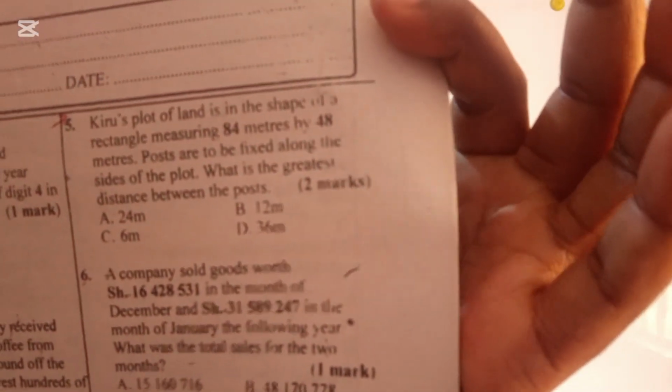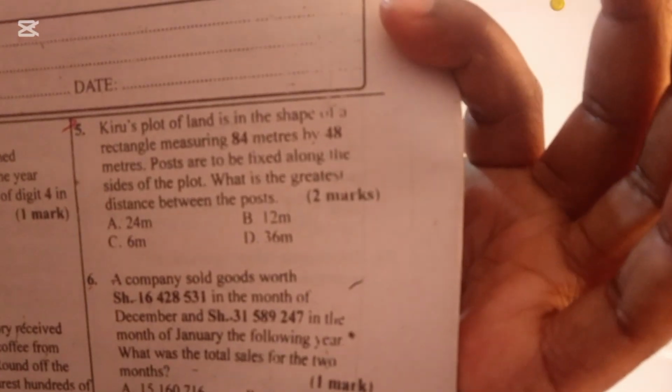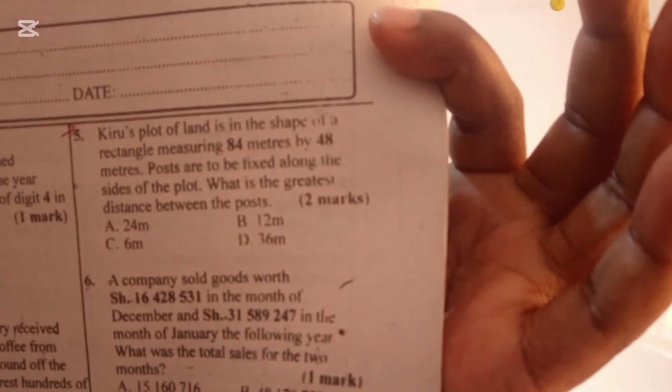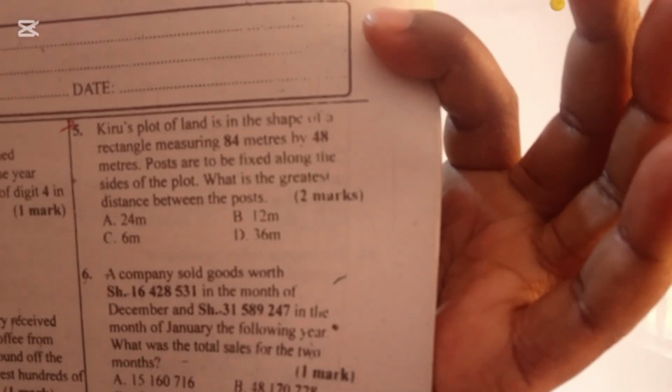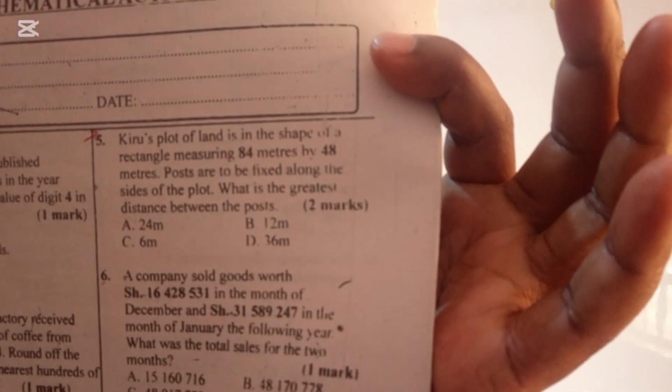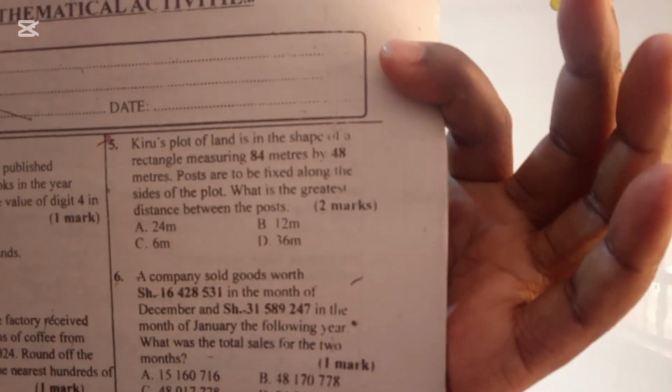Kiru's plot of land is in the shape of a rectangle measuring 84 meters by 48 meters. Posts are to be fixed along the sides of the plot. What is the greatest distance between the posts?